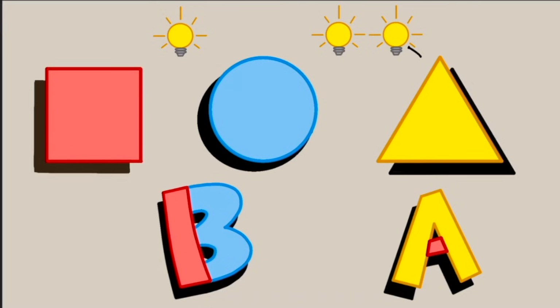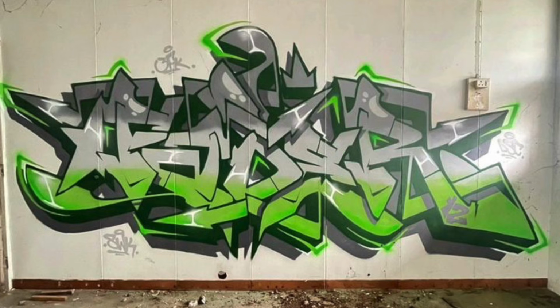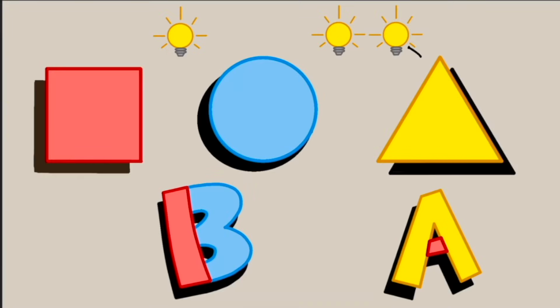Now, if we combine all that together, we can easily add drop shadow to our letters, our throwies, our wild style pieces, no matter how complex it gets. All of those basic shapes really illustrate how we're piecing together our drop shadow for the letters themselves.